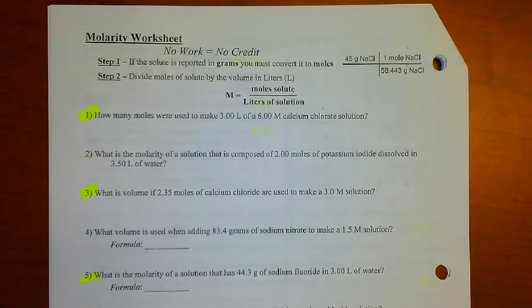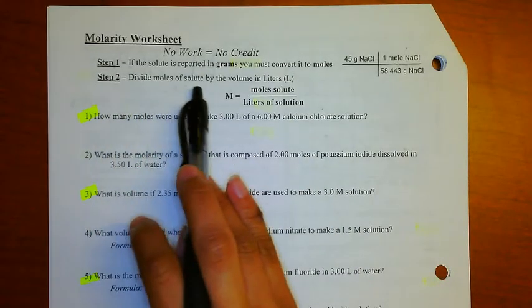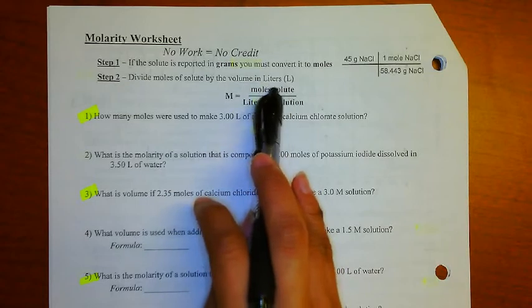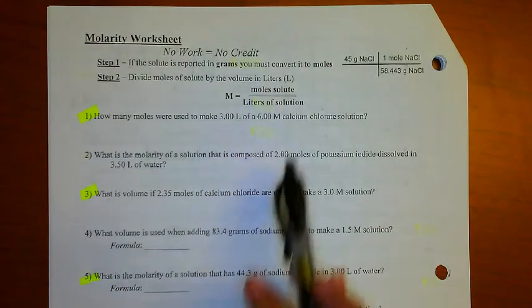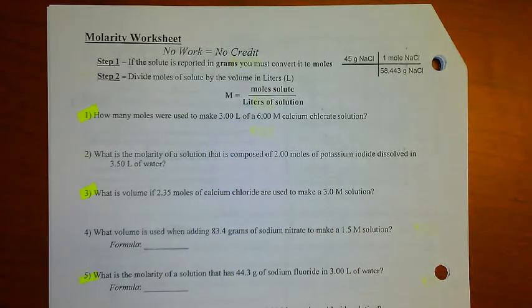Before you can do any of your problems, you need to make sure that what you are given is in moles. If it's given in grams, you first need to convert to moles. Then the next step, you can divide your moles by the volume, which should be in liters. Molarity uses this formula: M is equal to the moles of your solute divided by the liters of your solution. I'm just going to do a few problems with you.